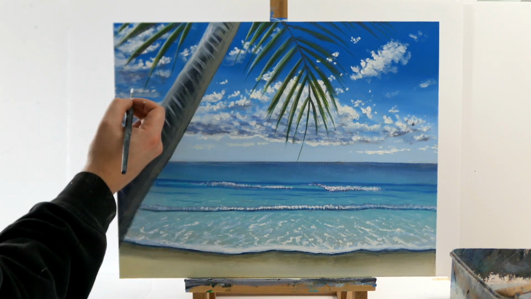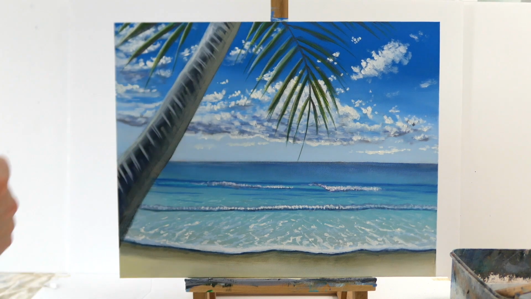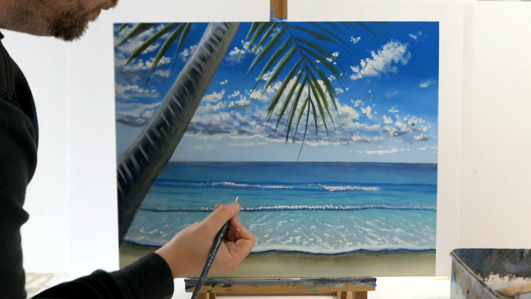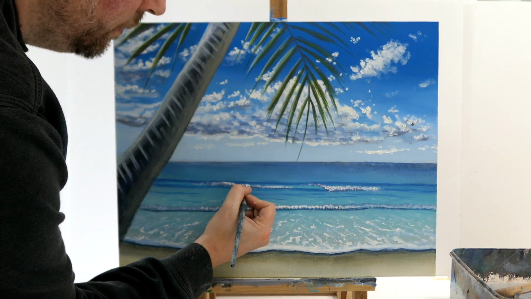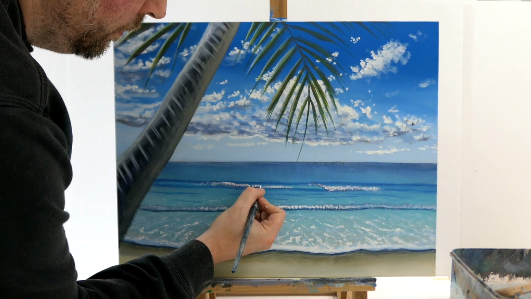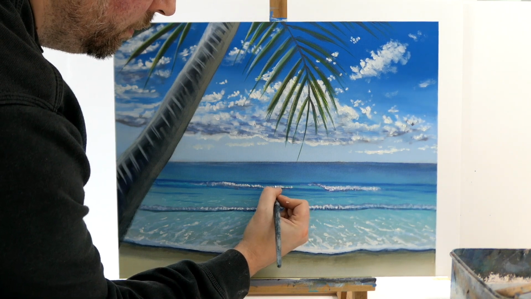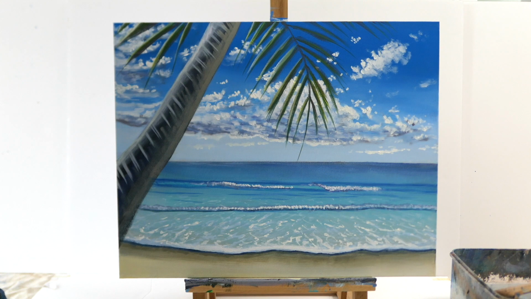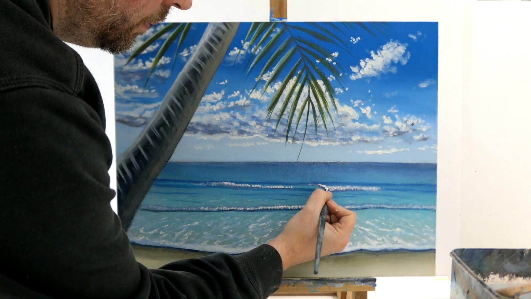But this is a beautiful tropical beach, if I do say so myself. And then again, just putting some pure titanium white just here on our waves. Just to make it look a bit more striking.